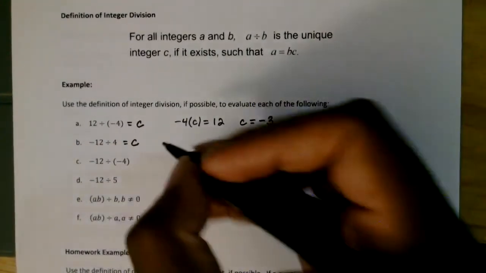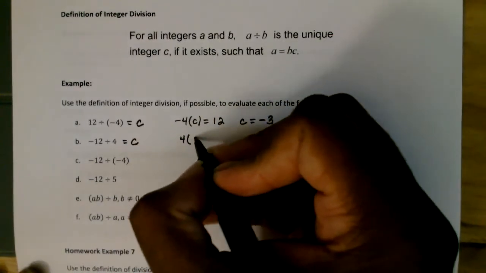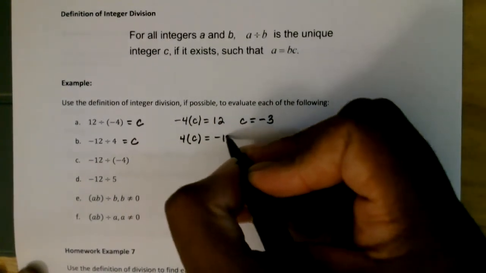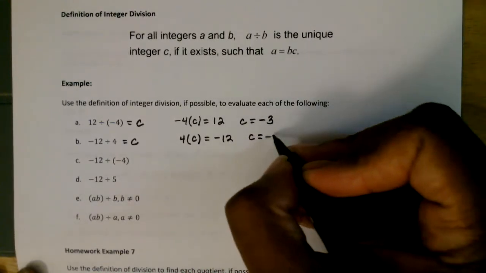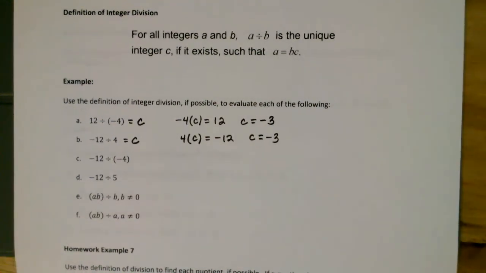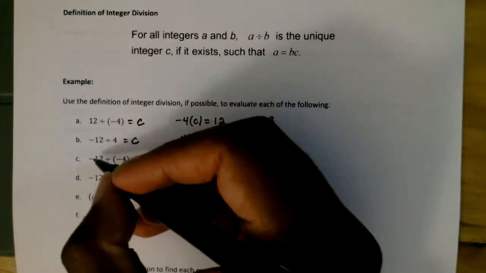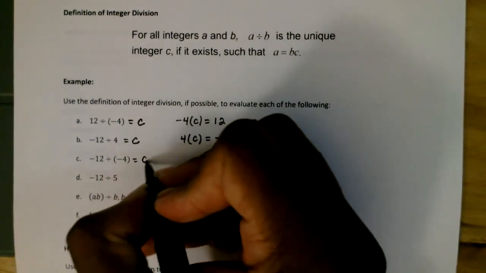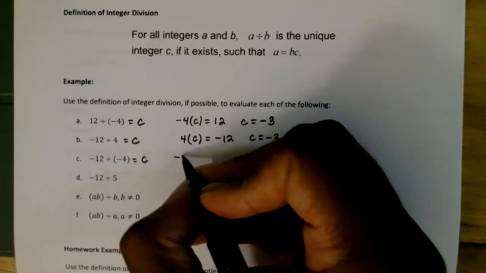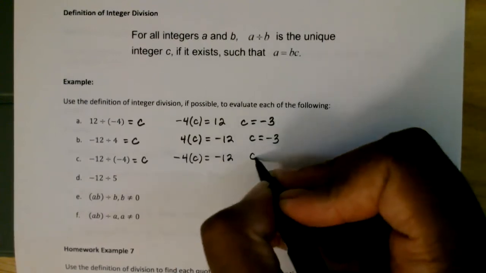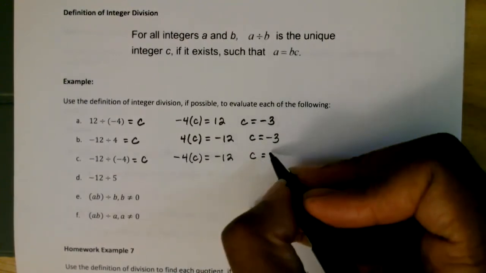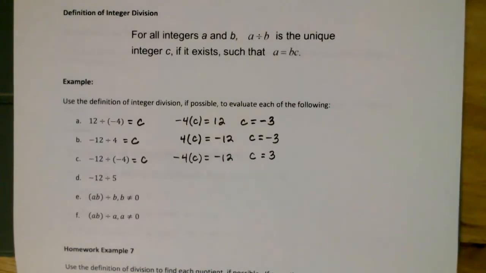That means that there's some integer c such that 4 times c gives me -12. In this case, again, -3. And then -12 divided by -4, there's got to be some integer c where -4 times c gives me -12. Well, in this case here, it has to be a 3 because 4 times 3 will only give me -12.